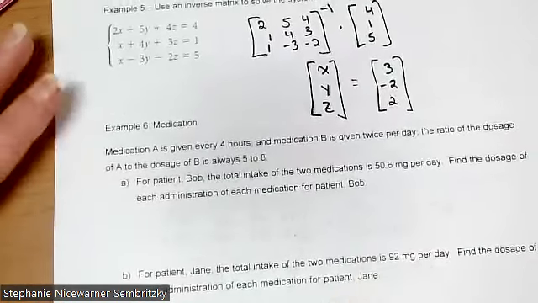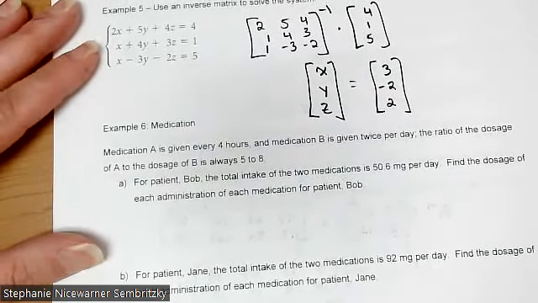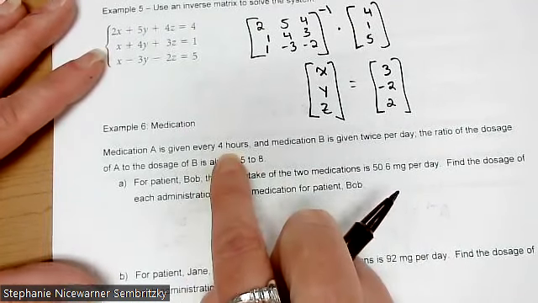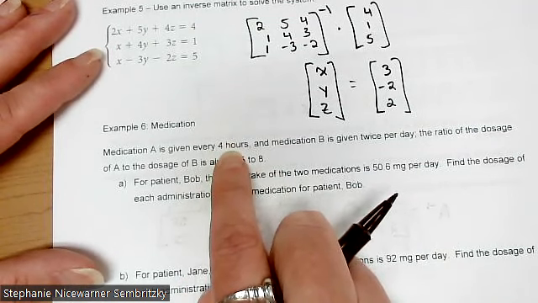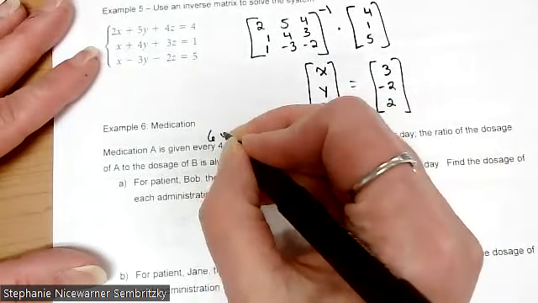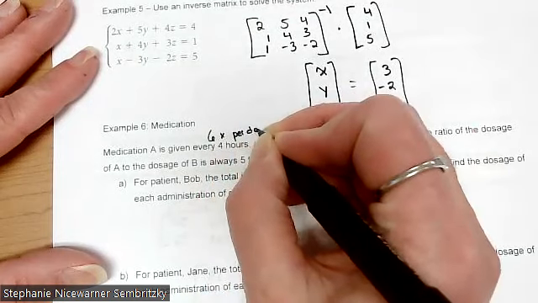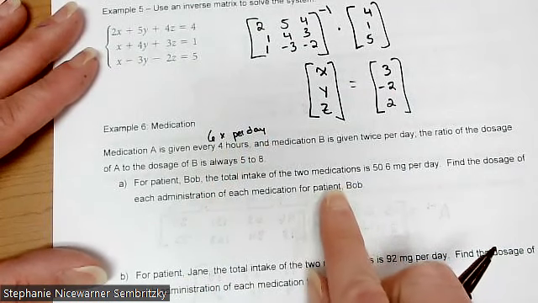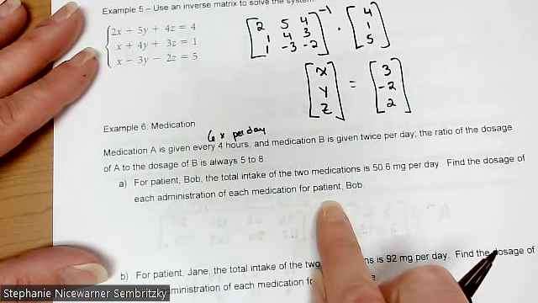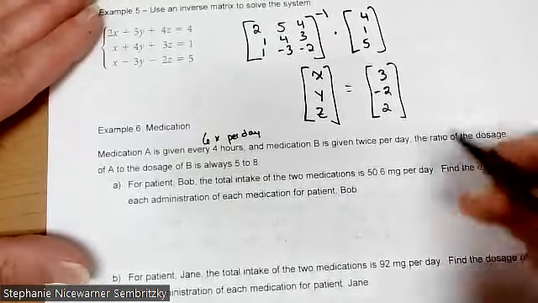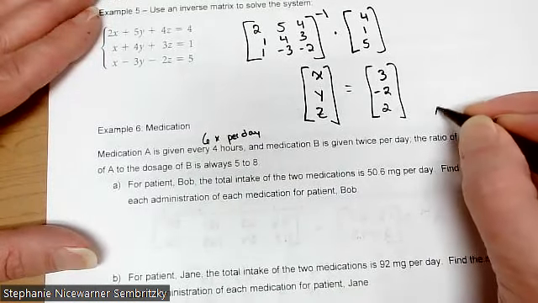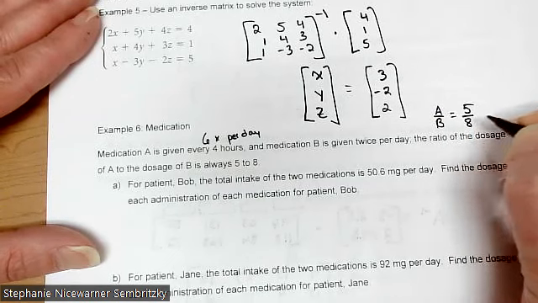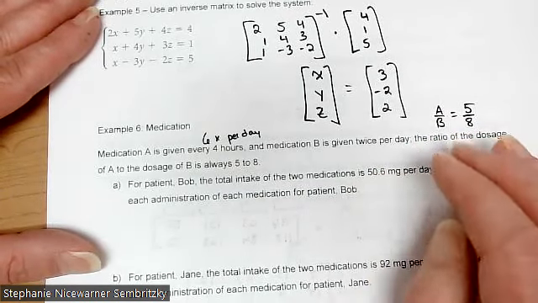Every 4 hours would be 6 times a day, and B is twice a day. So A to B is always 5 to 8.